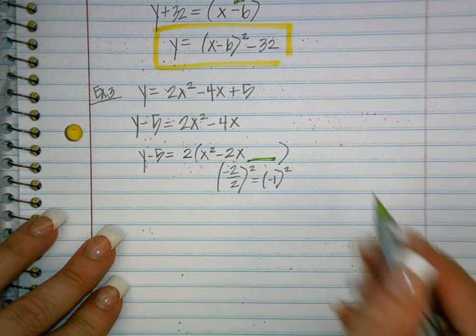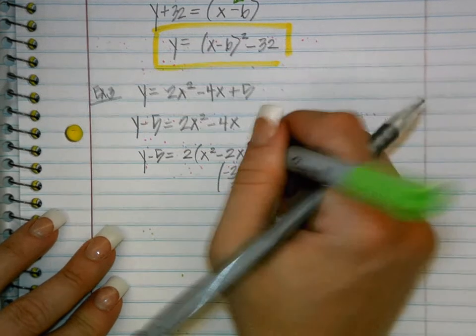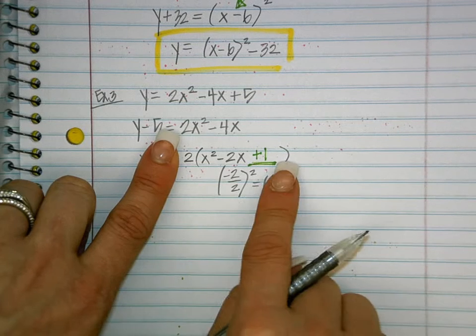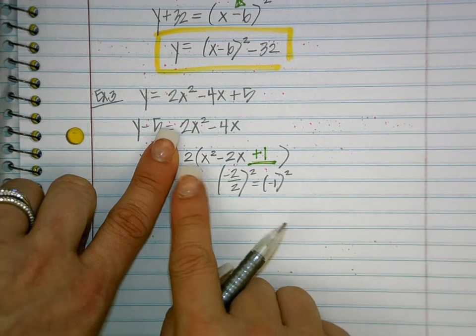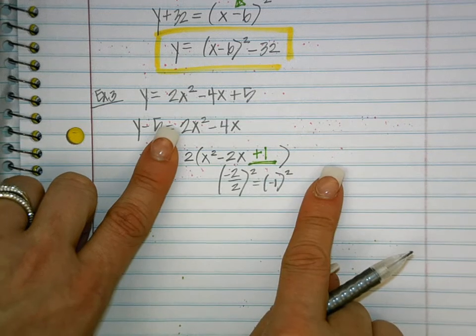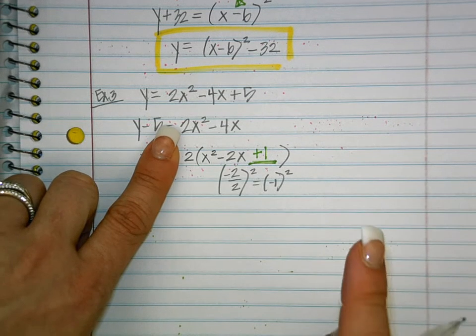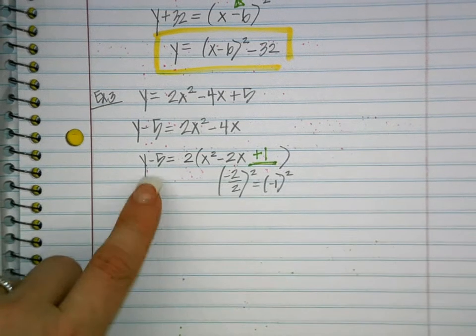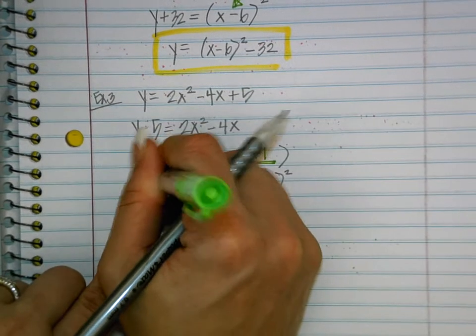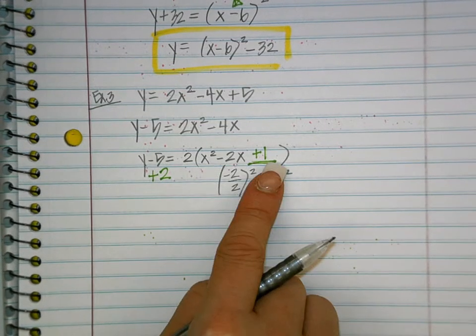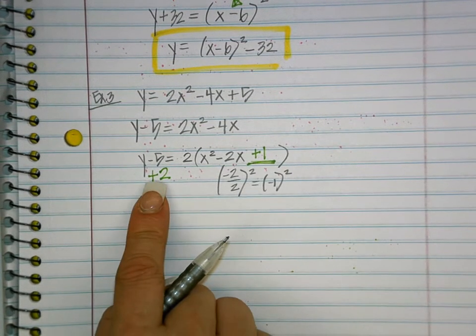Negative 1 squared gives you what? Plus 1. But what am I really adding to this entire side of the equation? 2 times 1. So really, to this whole side of the equation, what am I adding? I'm adding 2, because it's really 2 times 1. So to the left side, you have to add 2. So if you took out any a value, you have to multiply it back through before you add it to the left side of the equation.